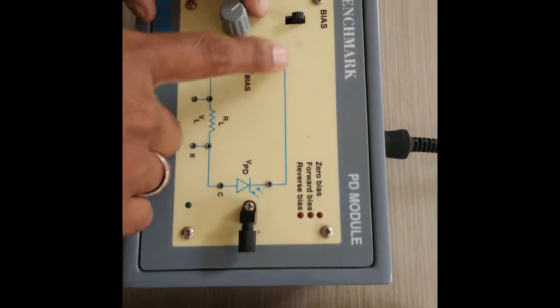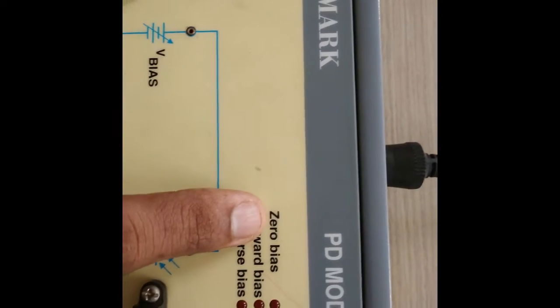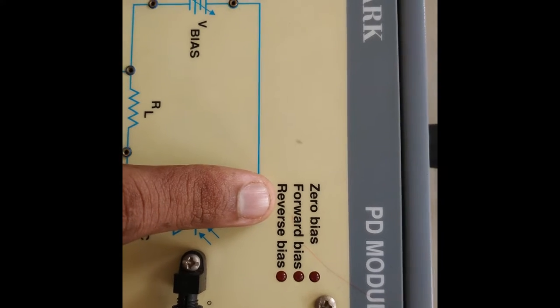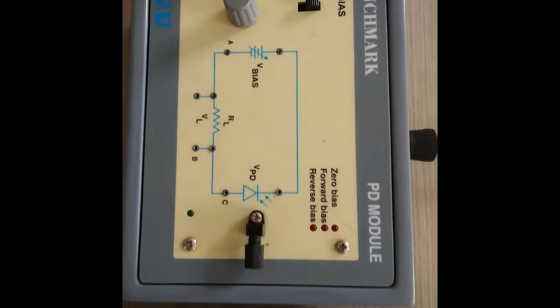We have three kinds of biases here. To study the photodetector, we have zero bias, forward bias, and reverse bias. So we will be discussing these three biases in detail.